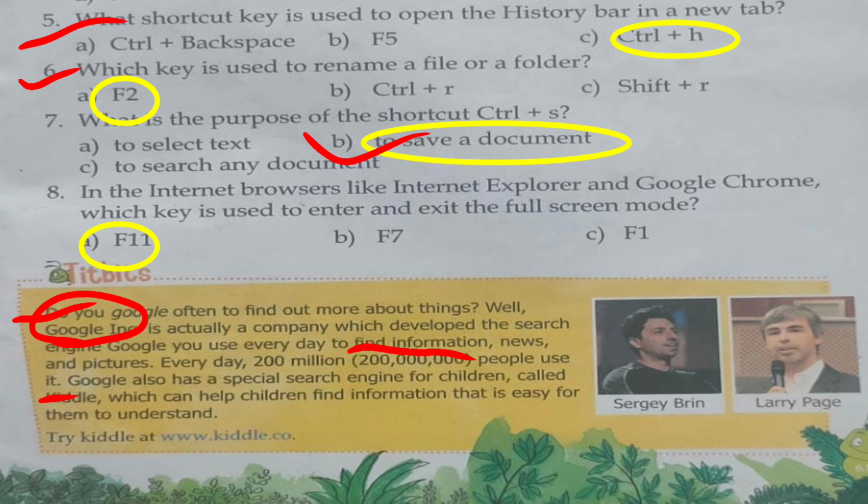Google has a special search engine for children called Kiddle. What do we call it? We call it Kiddle. Kiddle is specially for children, which can help children find information that is easy for them to understand. For example, if you want to search for anything so that you can easily understand it, you just go to www.kiddle.com, and then you will easily get the information which you want to know.